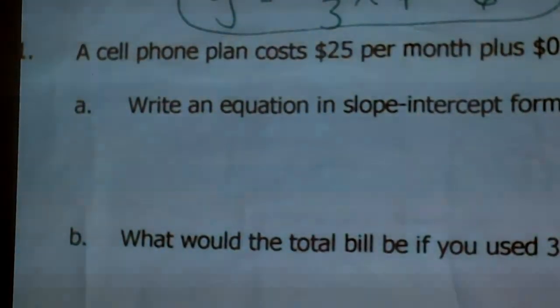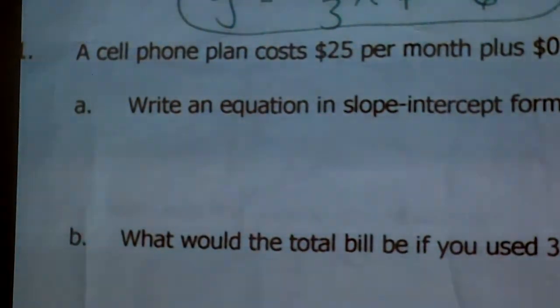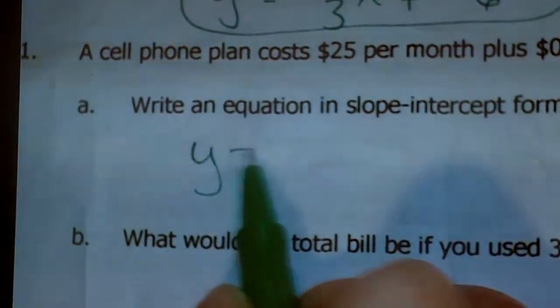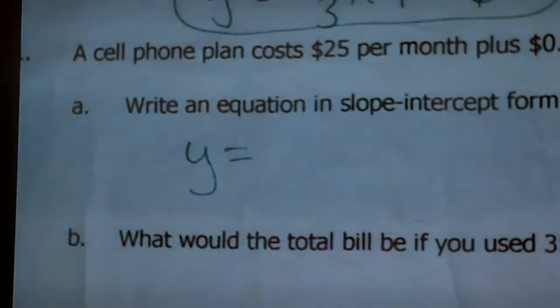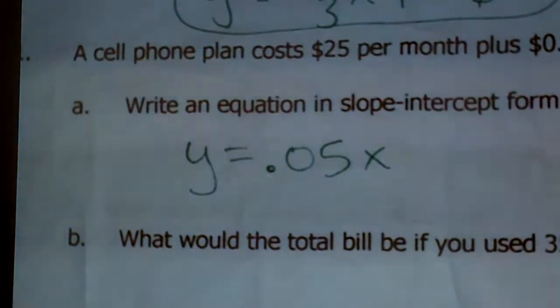So a cell phone plan costs $25 per month plus 5 cents for each minute used. And letter A, I ask you to write an equation in slope-intercept form that models the total cost y for each minute x. Well, when you look at this cell phone plan, I tell you that it costs $25 per month. That's like your startup charge, right? That startup fee is like your b. And I give you the rate of 5 cents for each minute used. So I already give you all the information to write this in y equals mx plus b form. So y will equal the 5 cents per minute x plus the $25 startup cost.